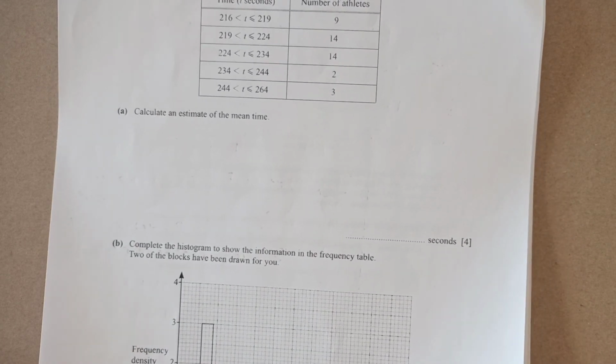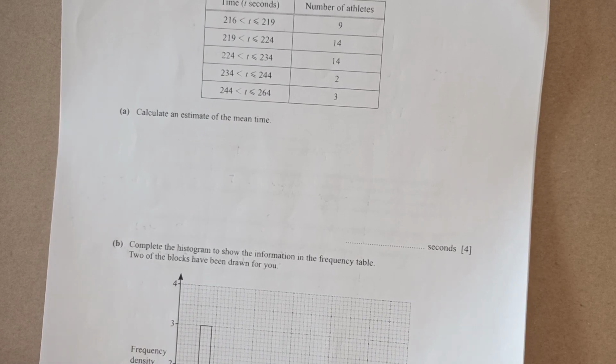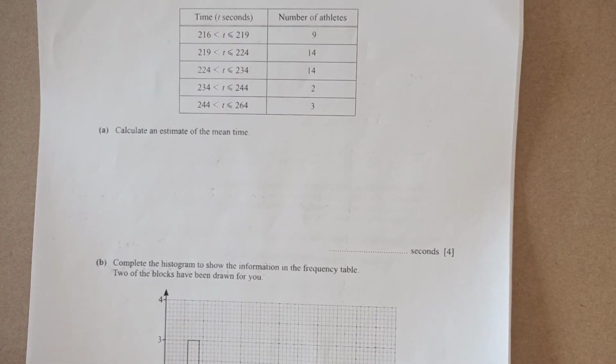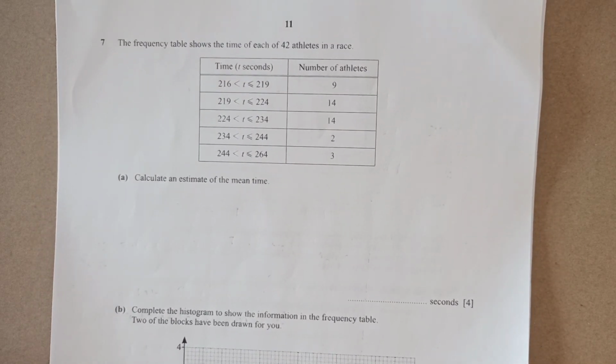This is Cambridge IGCSE October-November paper 4-1. So this is the second part. In the first part we did questions 1 to 6. Here we are going to do the remaining questions.